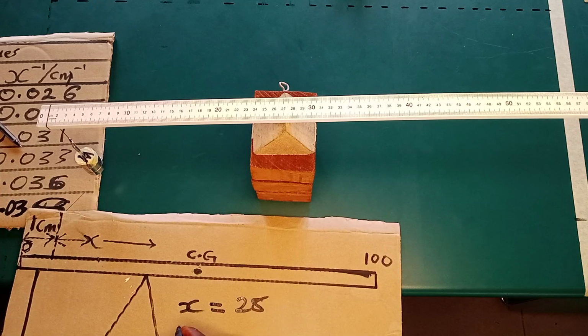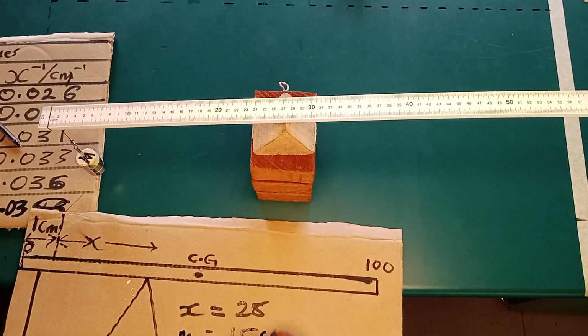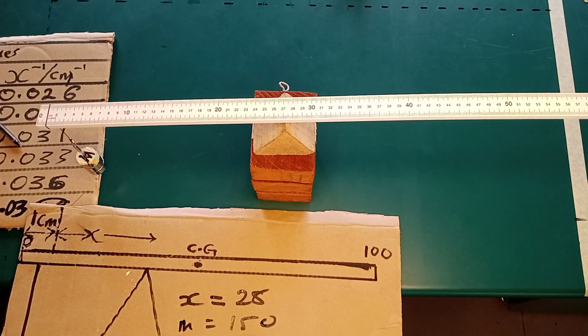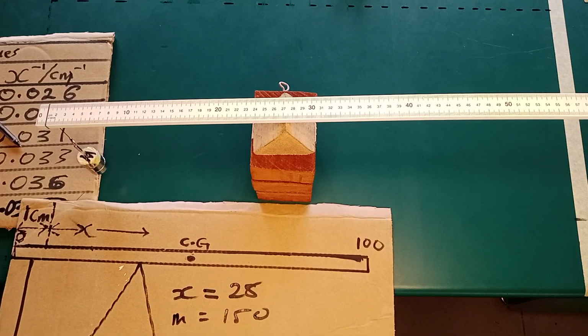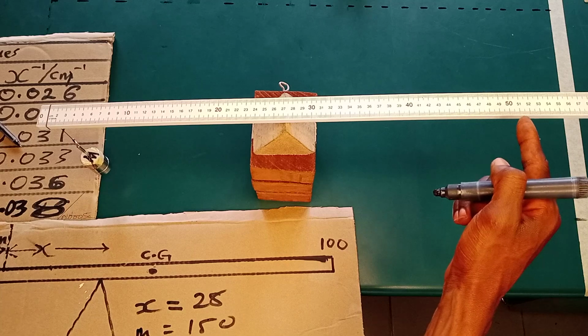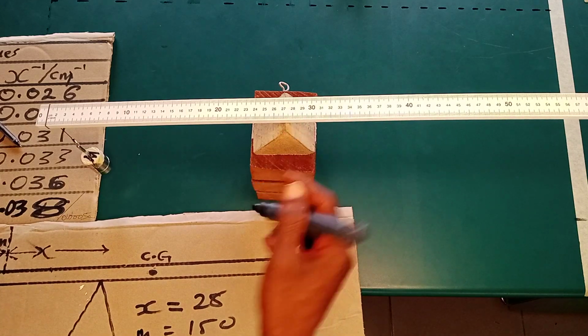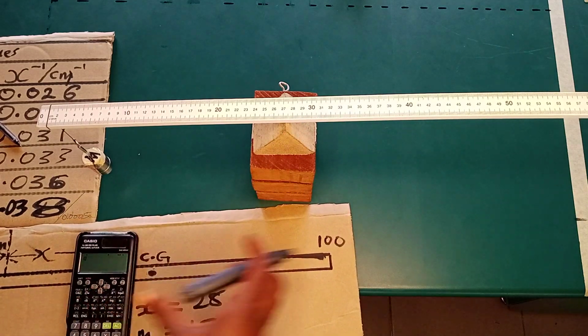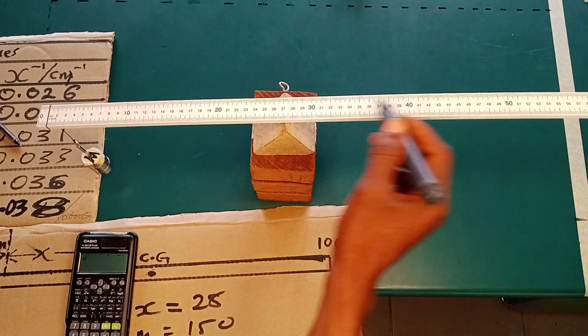This is 150. Our mass is 150. So 150 times 28 is equal to the weight of the ruler times the distance from 50 to 27.